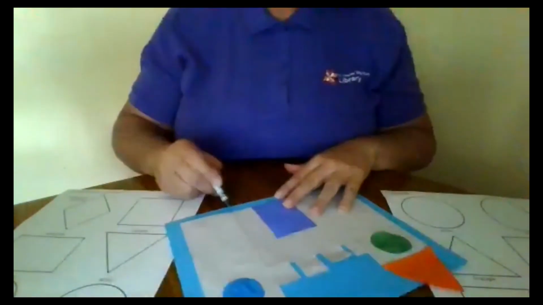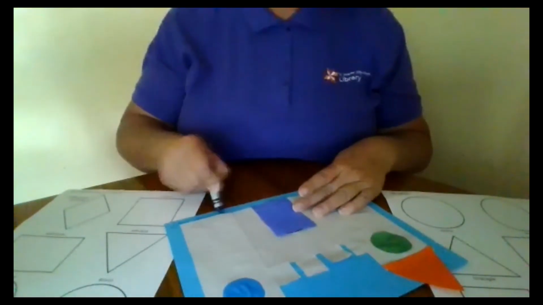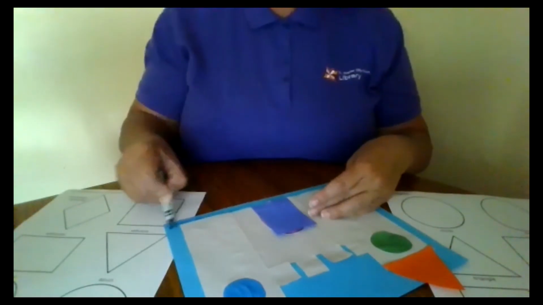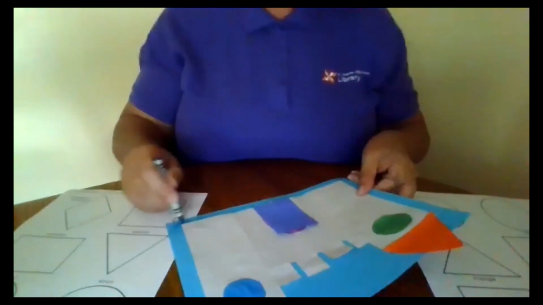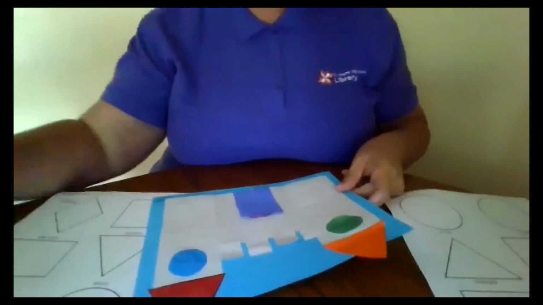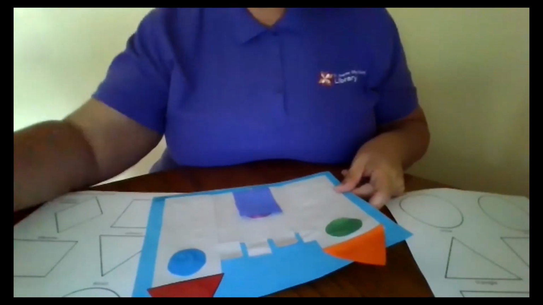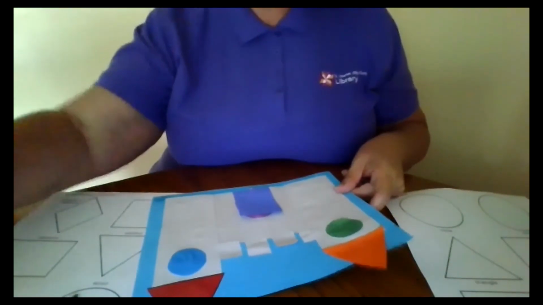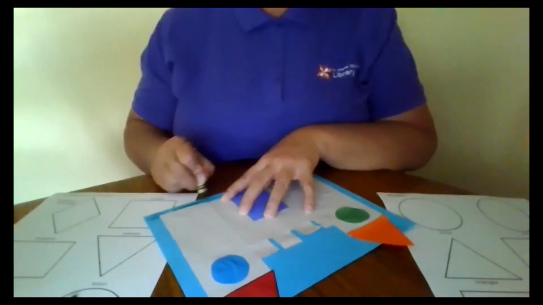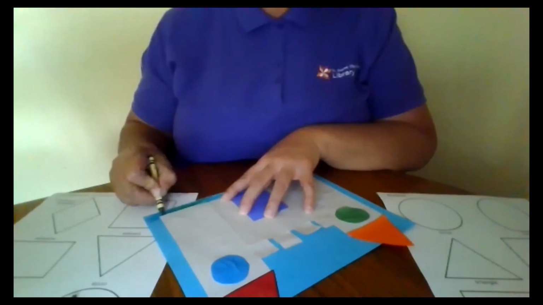And I want a moat. So maybe I'll make some water down here, so that our castle is safe and protected by water and that moat. And I think I will put something in my moat. Maybe I'll put an alligator in my moat. I don't think anybody's going to want to go swimming with an alligator in there, do you?